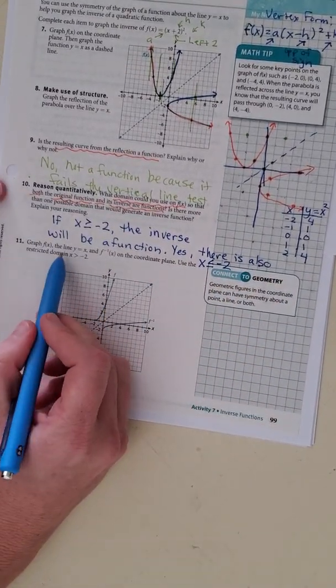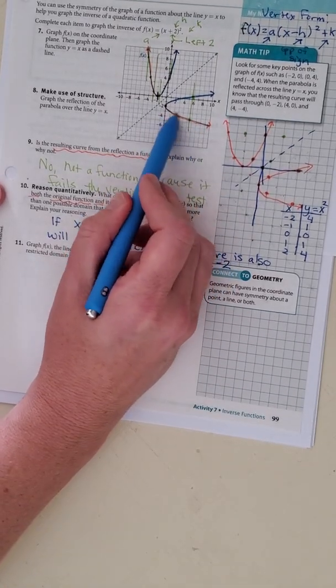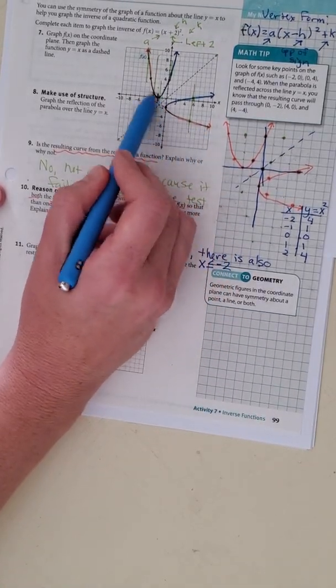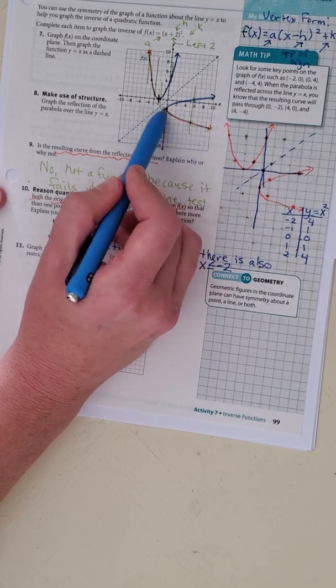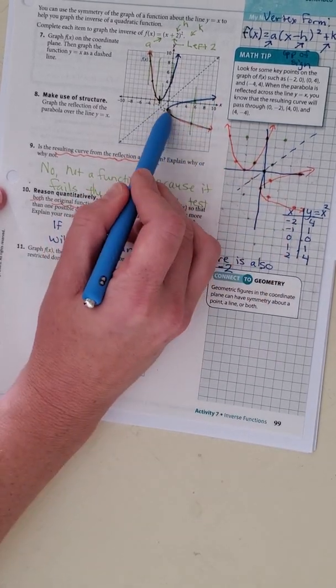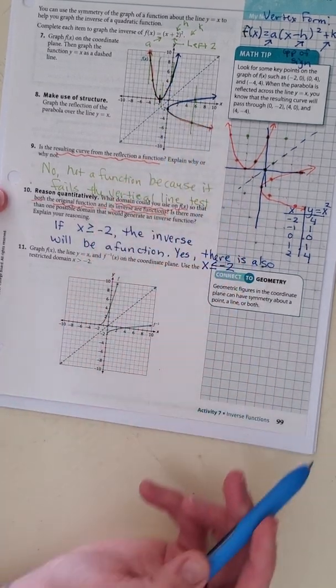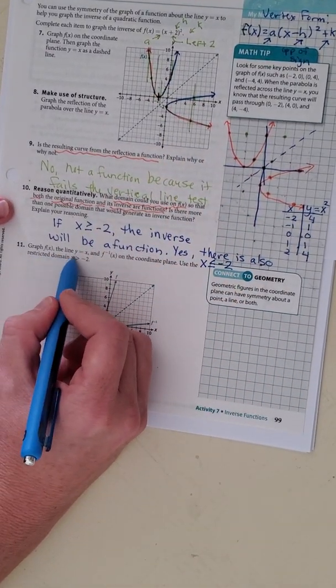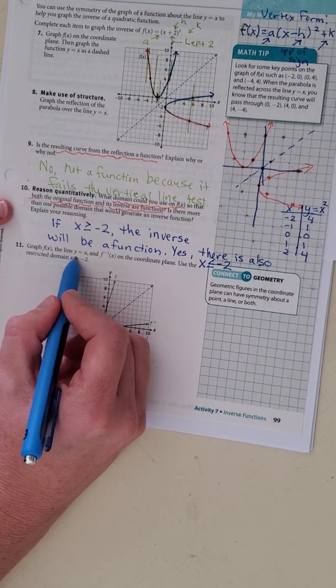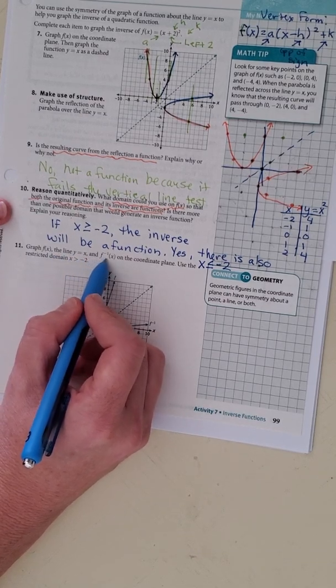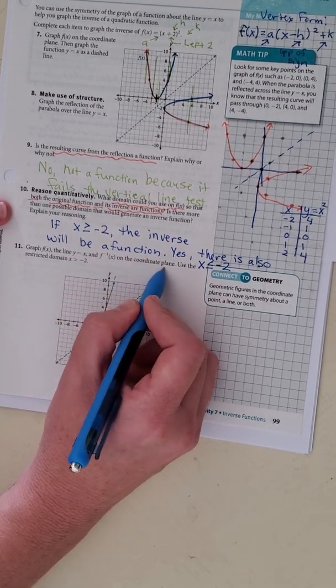But generally we don't take the bottom half, the negative case of our radical. This is the positive root, and this is the negative square root. And so we would use this boundary. It says graph f of x, the line y equals x, and f inverse of x on the coordinate plane.